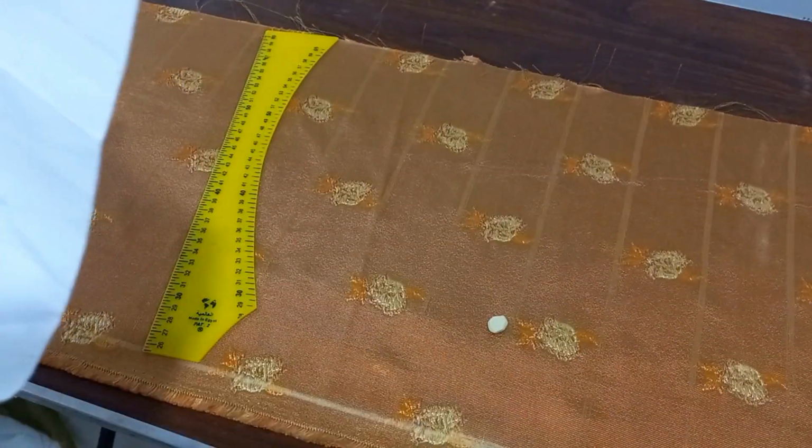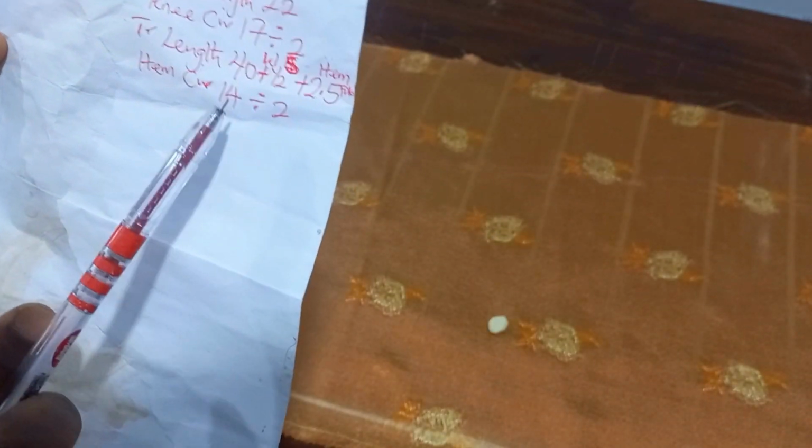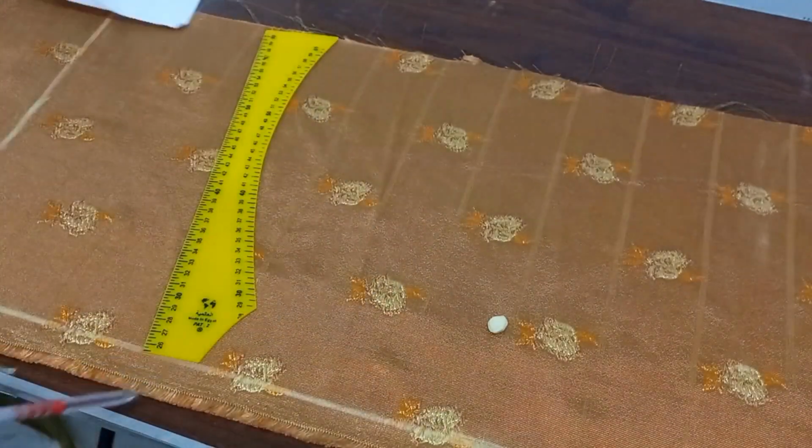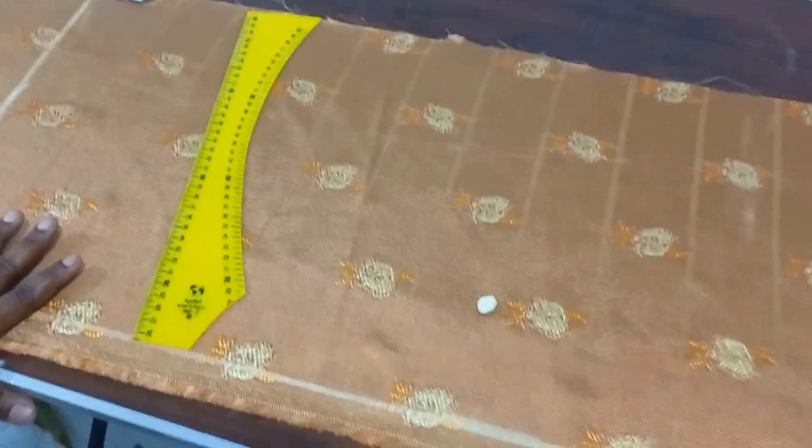Then the hem circumference I'll be using, that's the bottom of my trouser, will be 14. The round of it will be 14 for each leg, and divided by 2. You have to divide it by 2. Whatever it gives you, you mark it on your fabric. So let's get to the cutting.